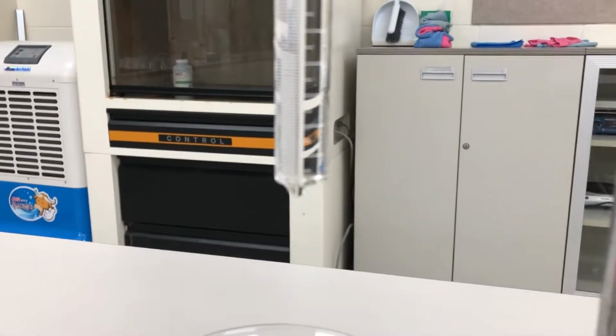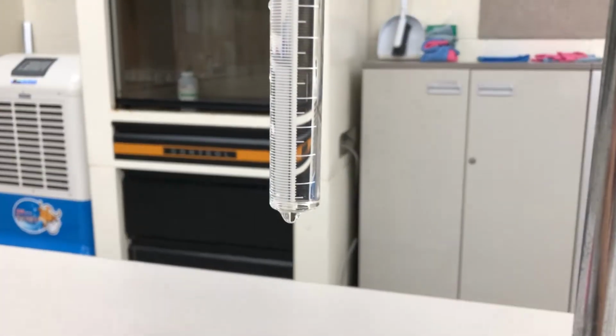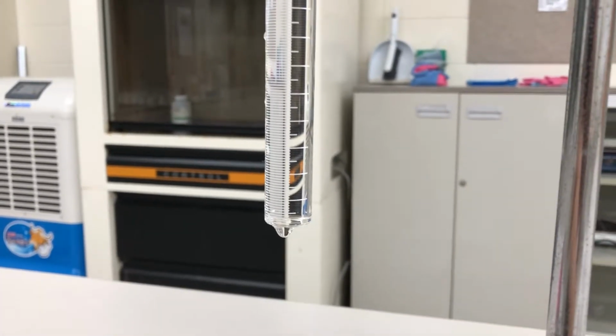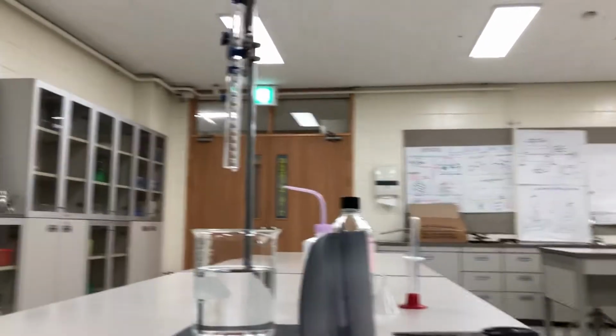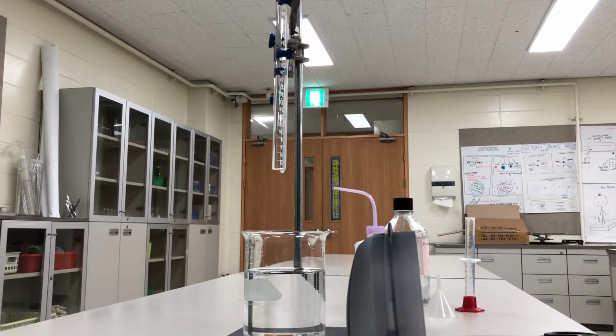Now, if I come all the way to the bottom, the acid, the 5 molar that I'm using, is actually at the bottom here. You can't really see it super well, but it's more dense than water, so it's gonna sit at the bottom for now. So let me bring this back here. And now we can get the reaction started.